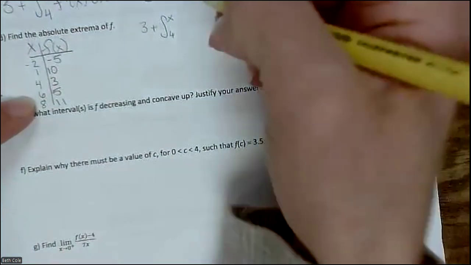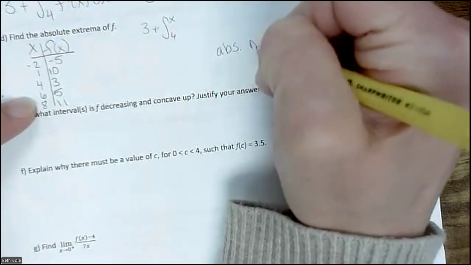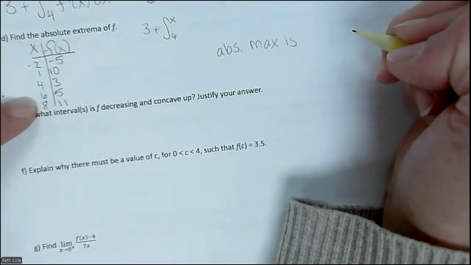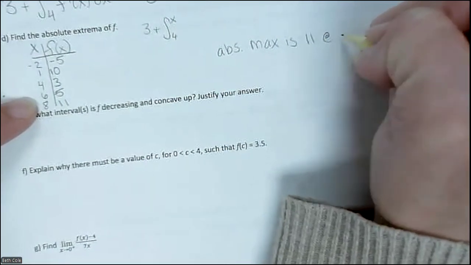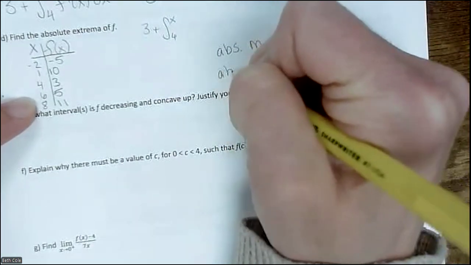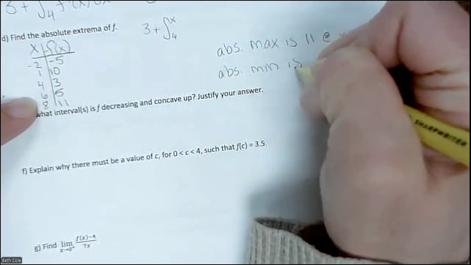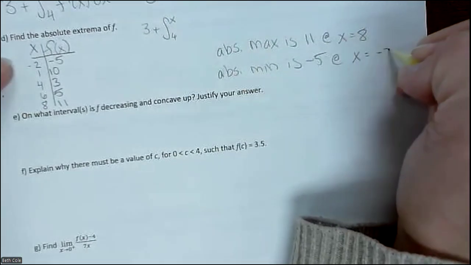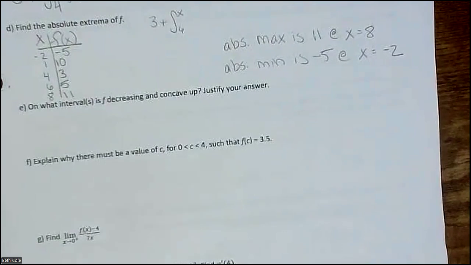Good job. Okay. Absolute maximum is what? 11 at x equals 8. Absolute minimum is -5. Good. At x equals -2.